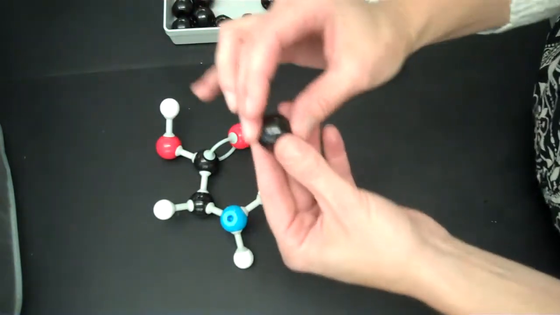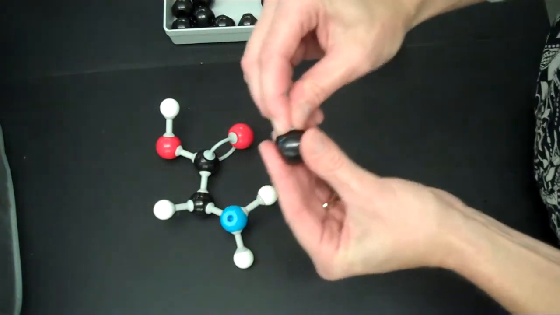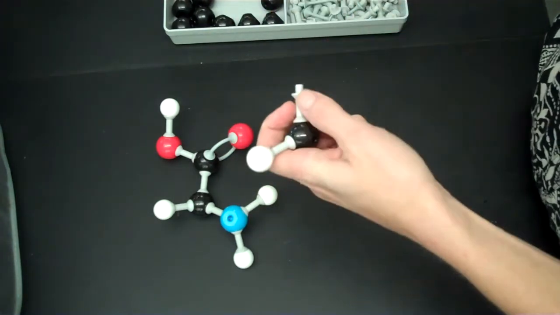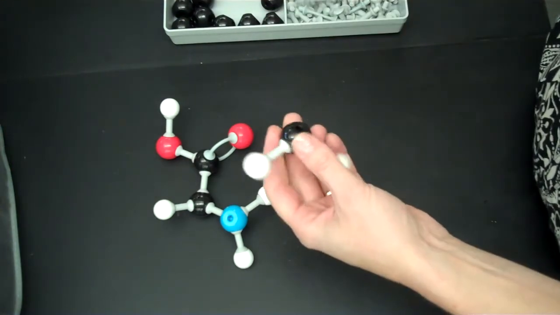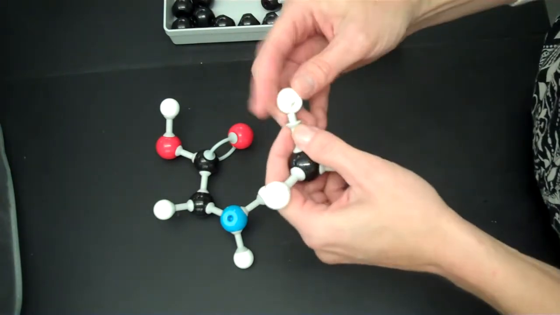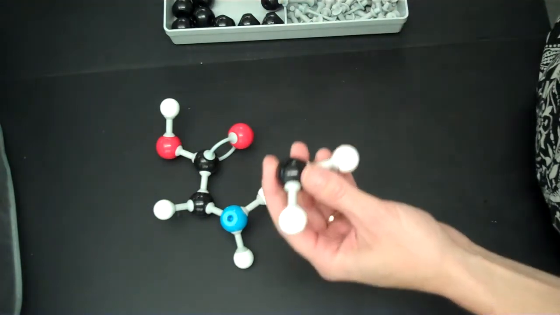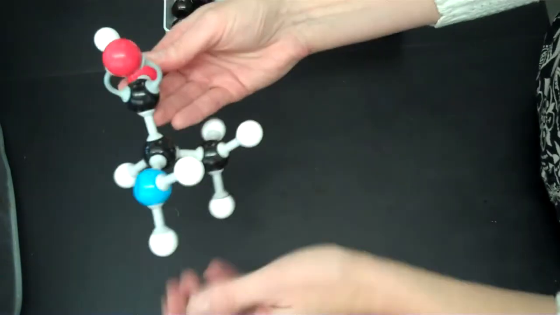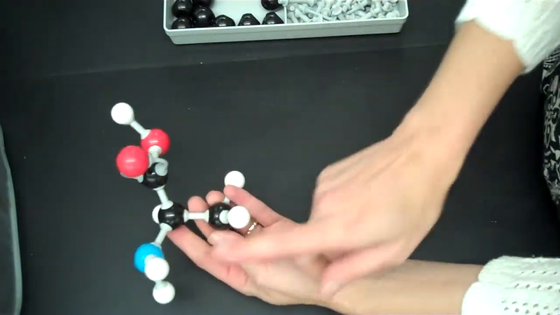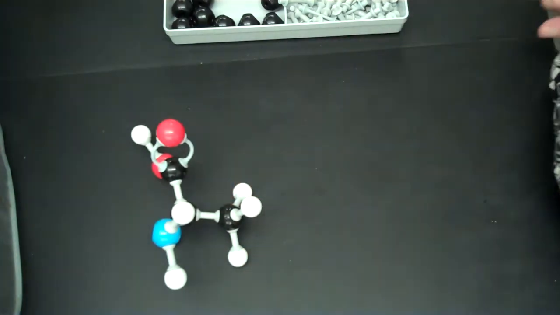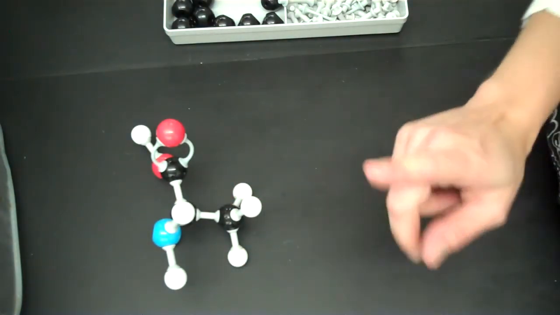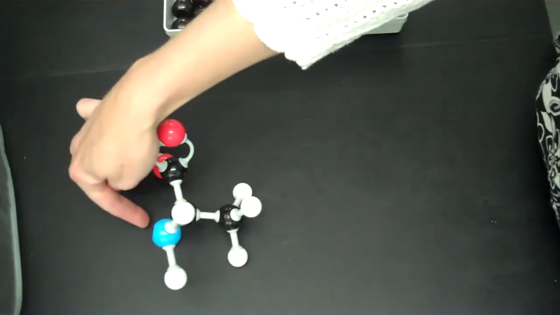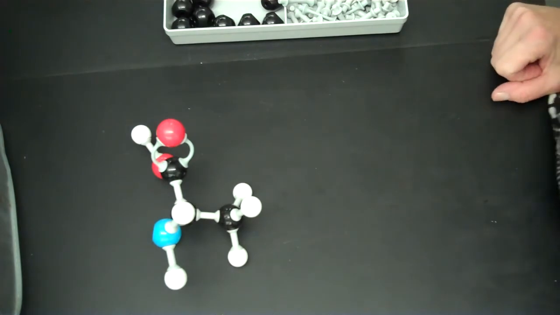To make the methyl group, I'm going to take another carbon, attach 3 hydrogens to it, okay, and then attach this to that alpha carbon. So once again, now this is the amino acid alanine, and it has its amino group, its carboxyl group, the hydrogen, and its R group, which is unique to alanine.